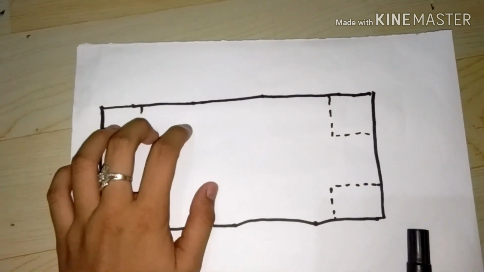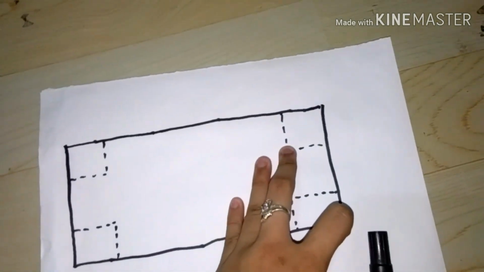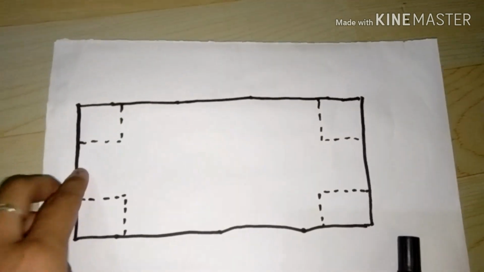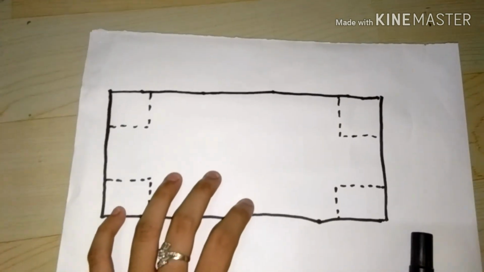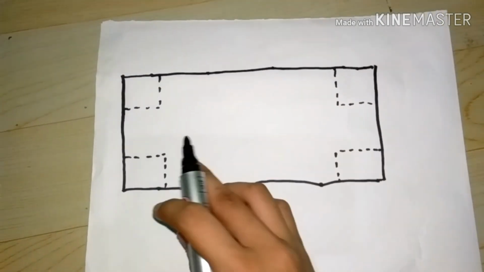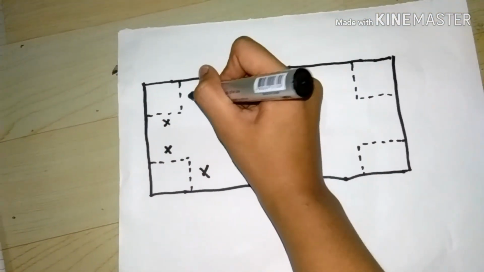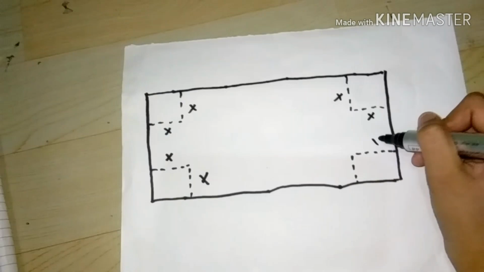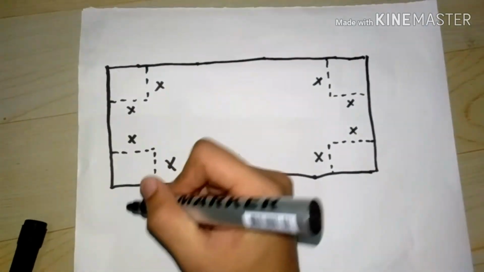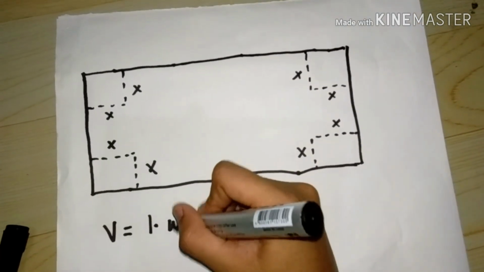One thing I know is that our length is 16 cm and our width is 6 cm. One thing I don't know is how big the squares should be to make this box with a maximum volume. So I'm just going to pretend that they are little corners of size x by x. The volume of a box is just going to be its length times width times height.